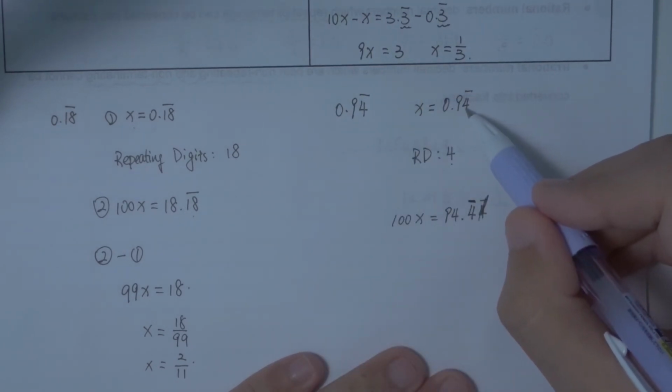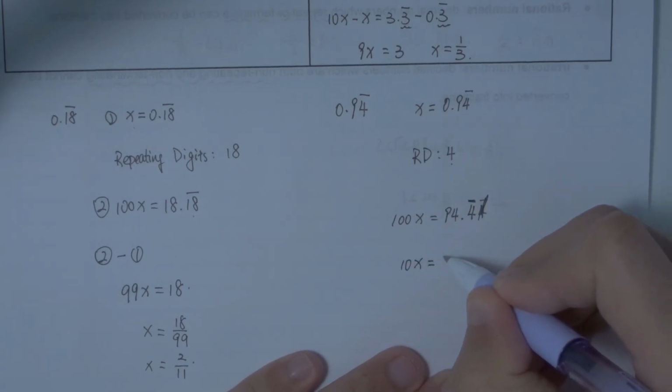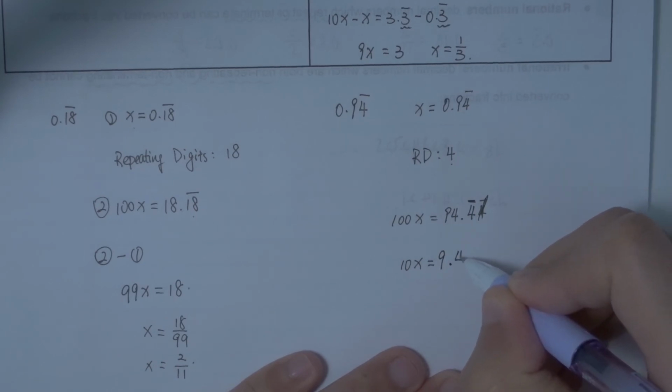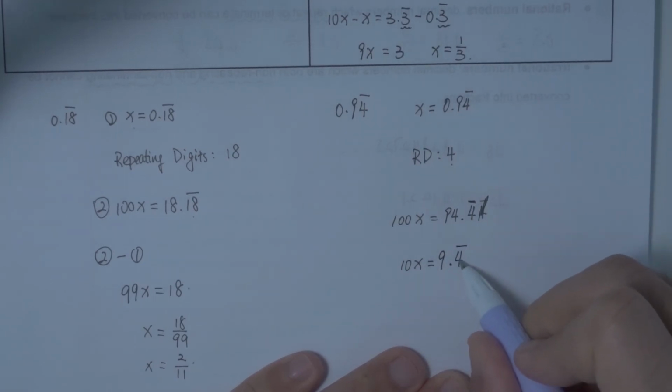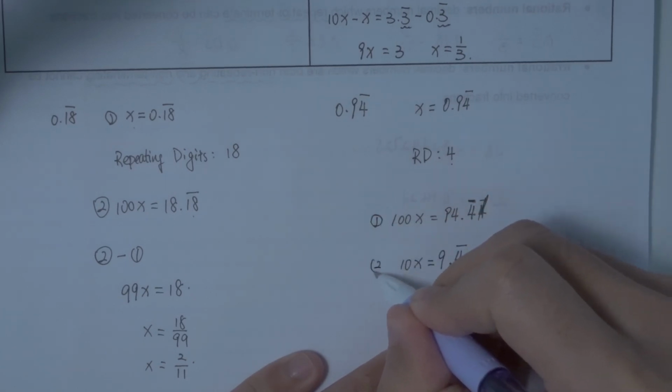This one we need to times 10 to make the repeating part to the right of the decimal point. And then we have equation 1, equation 2.